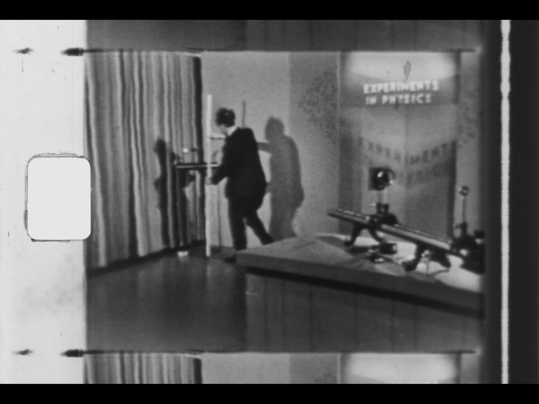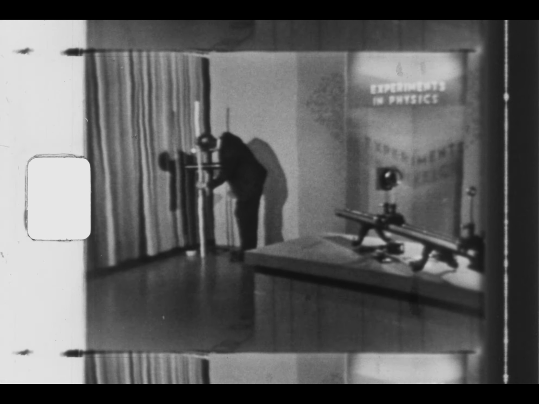I simply come over here and I measure the height of the bulb.